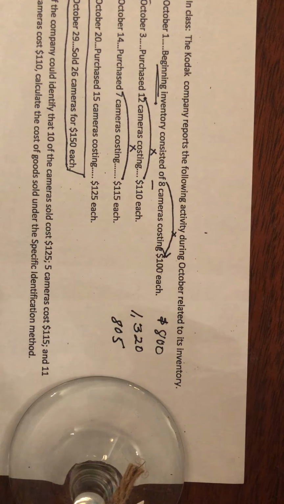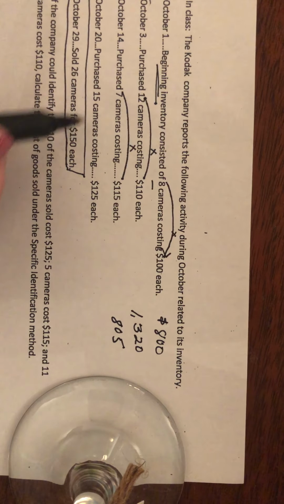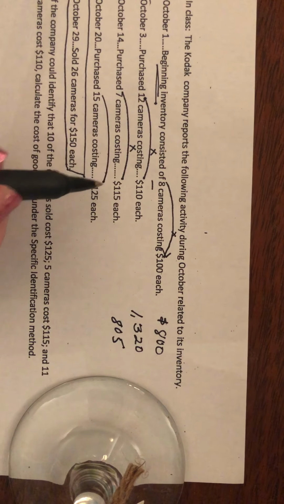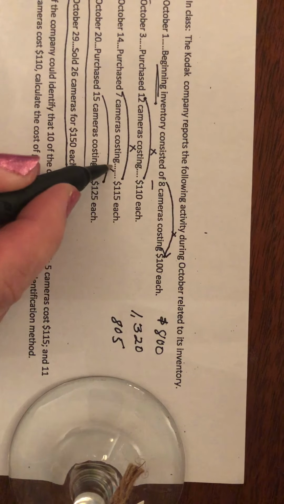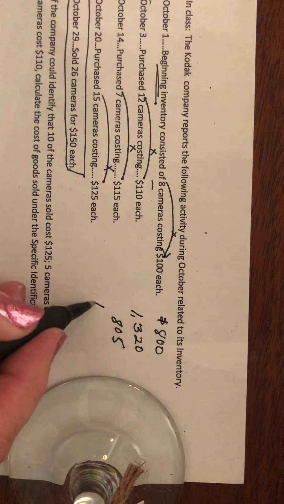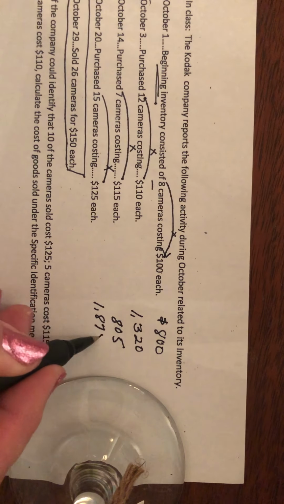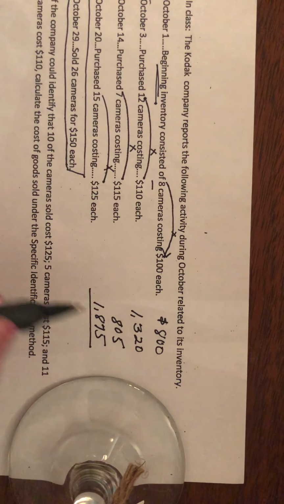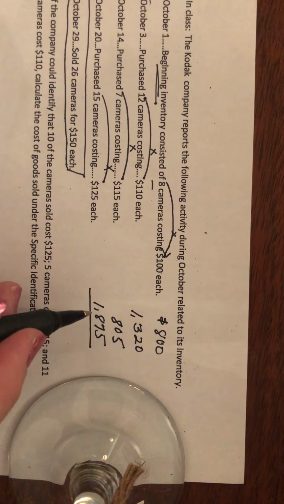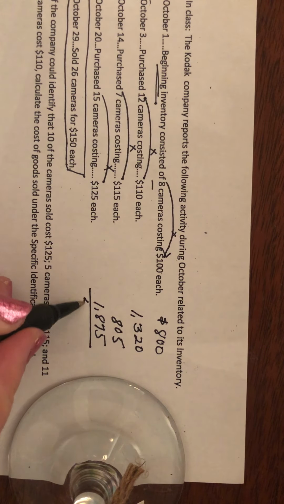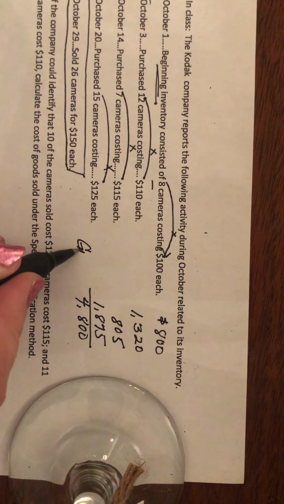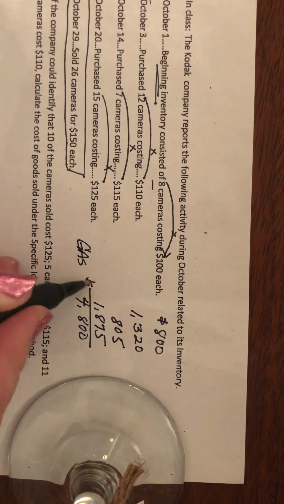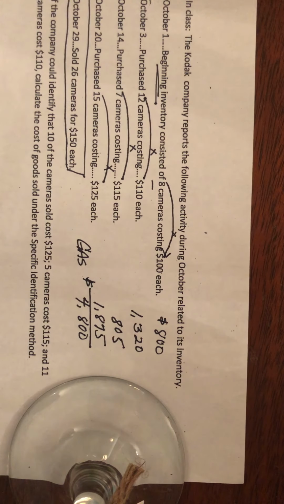Remember, they are buying these to resell, so this is their cost. Then 15 cameras at $125. Multiplying that is going to give you $1,875. Now, if you add those numbers, what you have is $4,800 in goods available for sale. So that's all the cameras they had available.